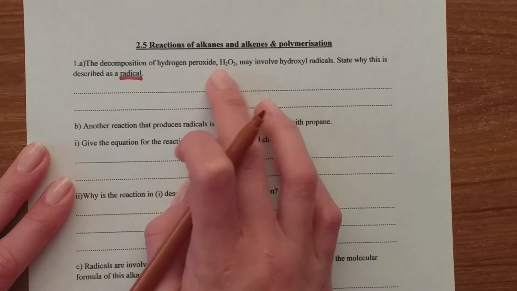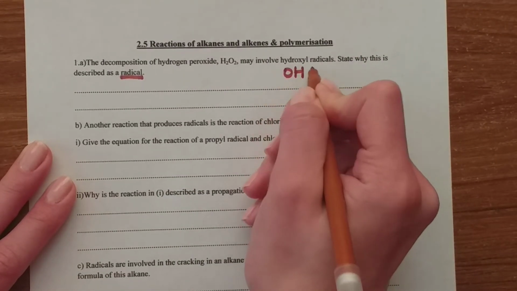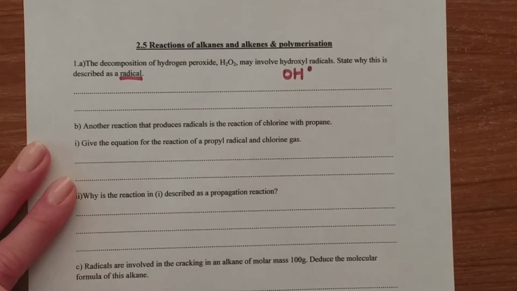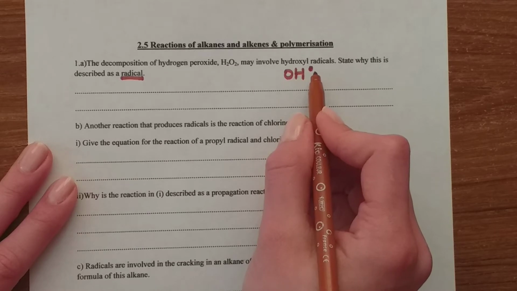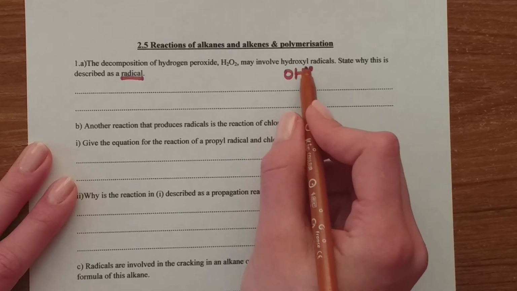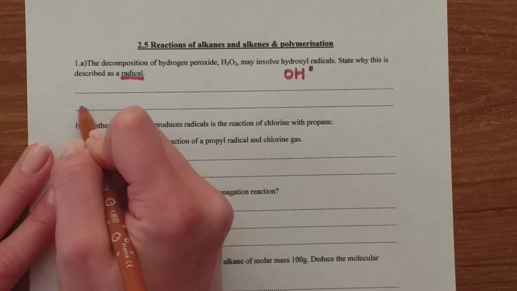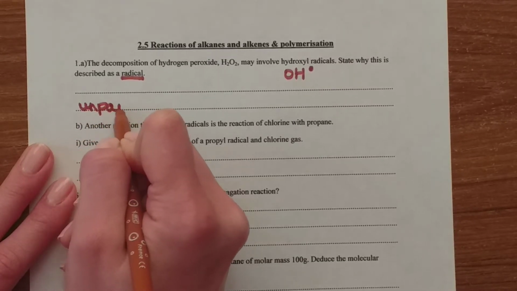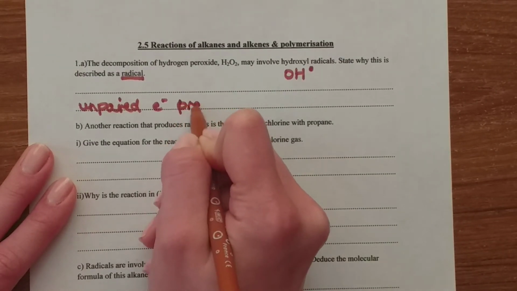When hydrogen peroxide is decomposed, it will create hydroxyl radicals, which look like this. And that dot tells you that we have an unpaired electron. So it's a radical. So the answer to this question is unpaired electron present.